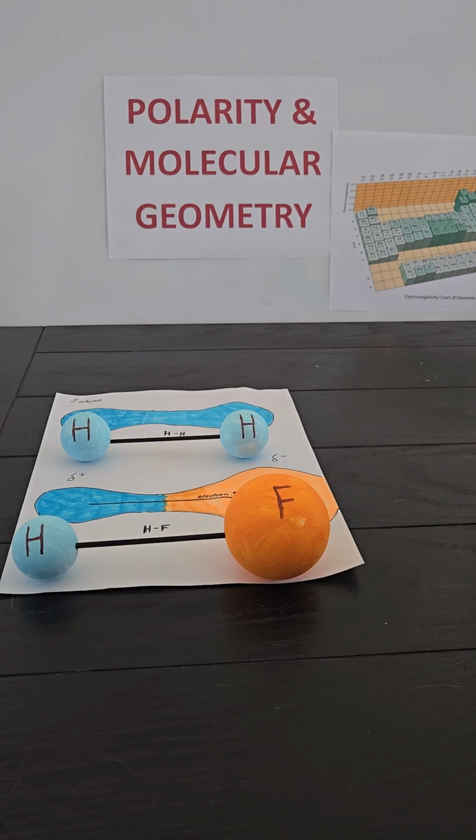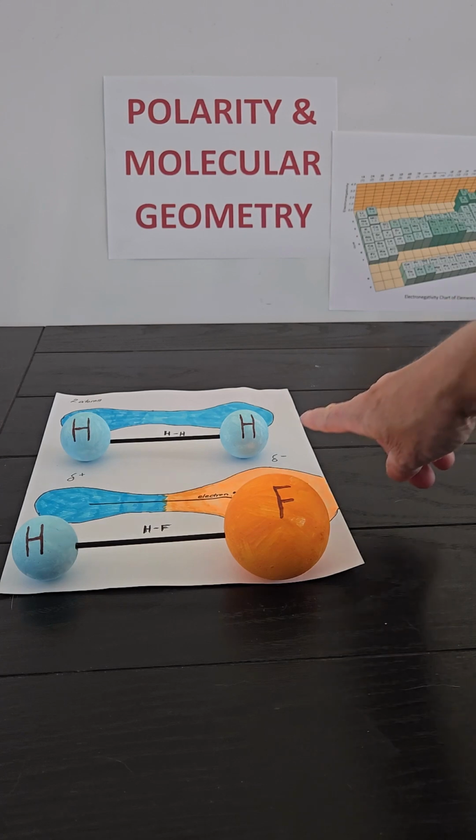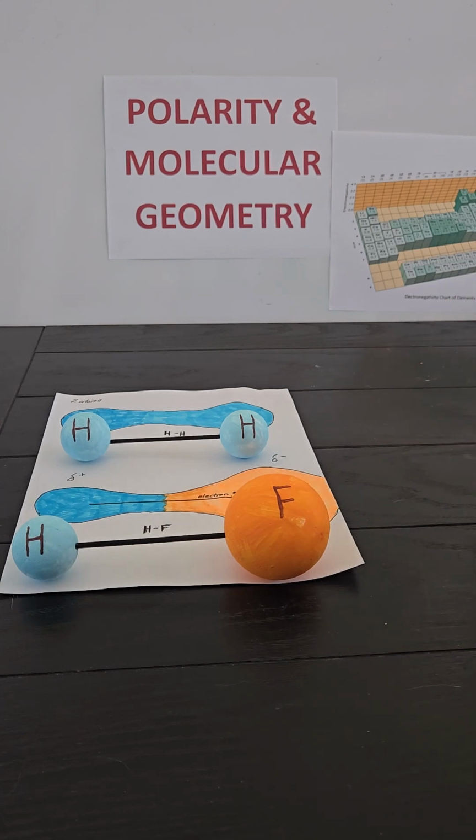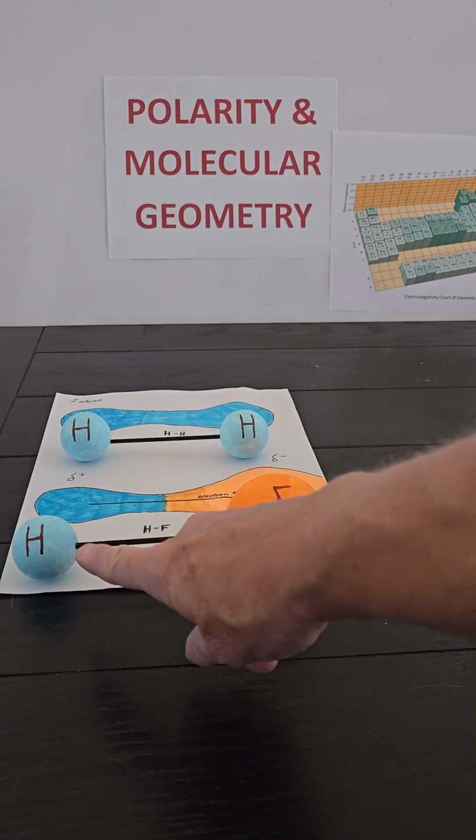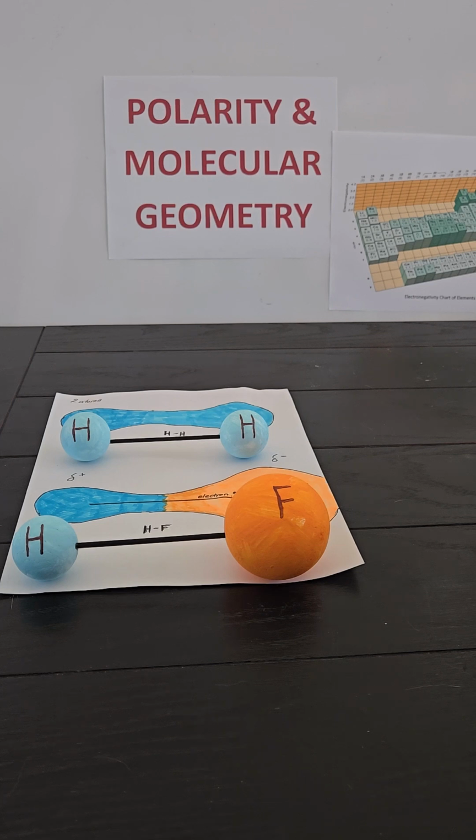Because the electronegativities are the same, the electrons will be shared equally in that bond. As a result, we don't see any separation of charge across the molecule. As you can probably guess, H2 is considered a non-polar molecule. In our second example, however, hydrogen monofluoride, down here on the bottom, the hydrogen has an electronegativity of 2.1, which we saw before. But the fluorine atom has electronegativity of 4.0, which is almost twice that of the hydrogen.